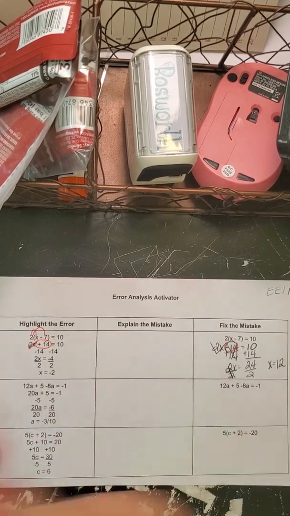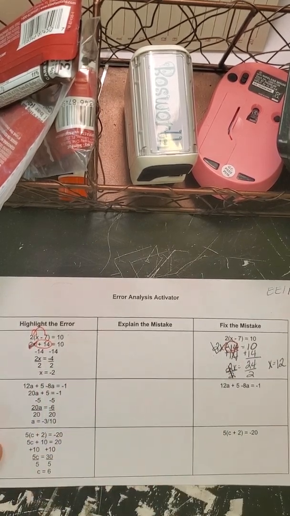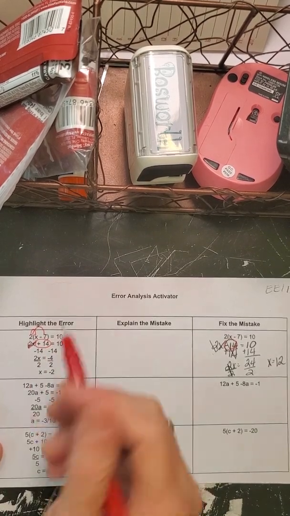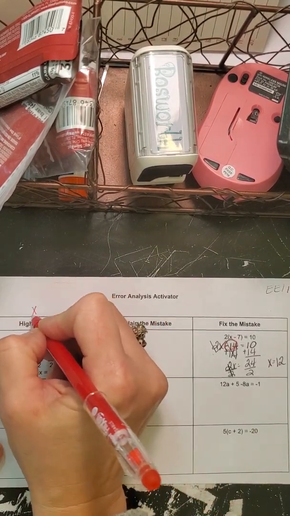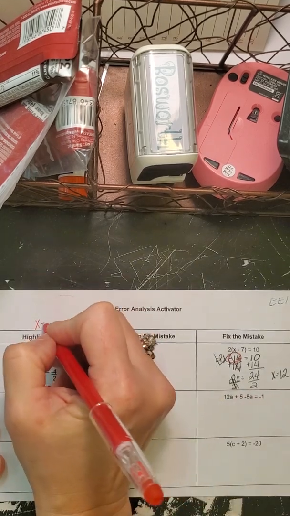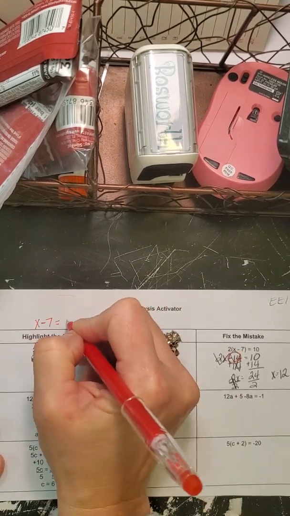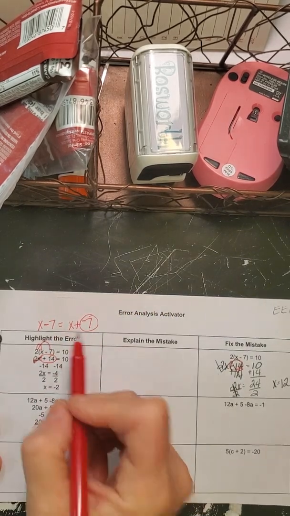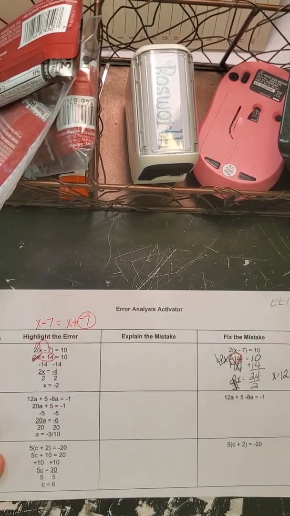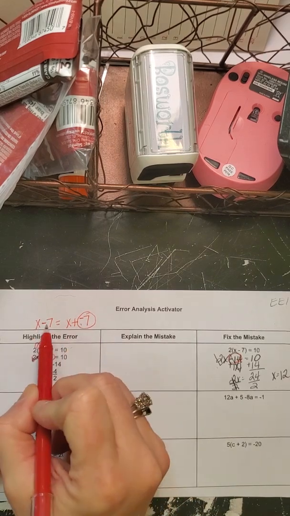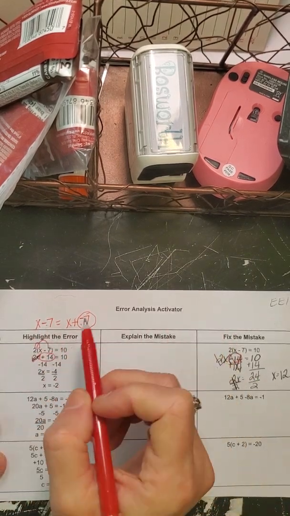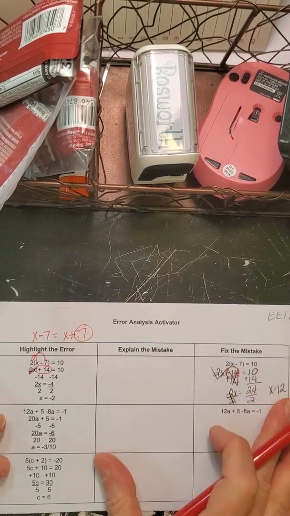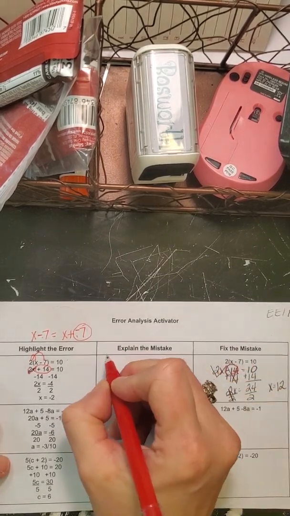There is the mistake. When they distributed the 2 to this, they didn't take into consideration that x minus 7 is the same thing as x plus a negative 7. That was actually a negative 7 sitting right there. You don't have to write it this way, but you got to know that's a negative 7 sitting right there, and so it's a sign mistake. So explain the mistake.